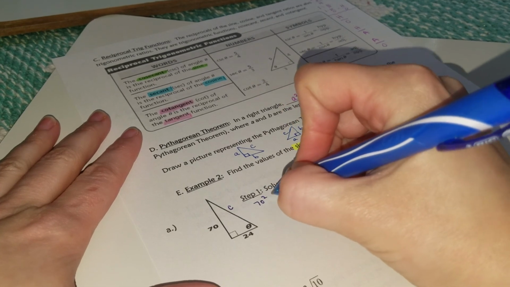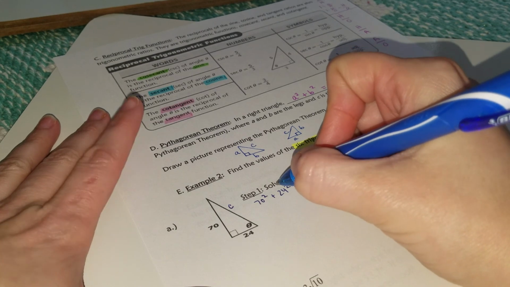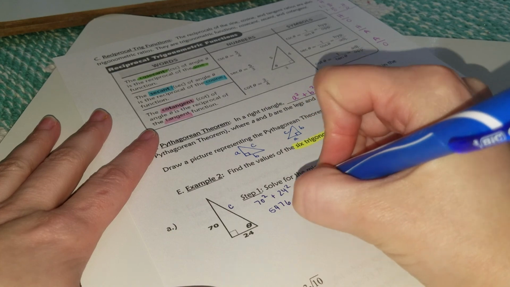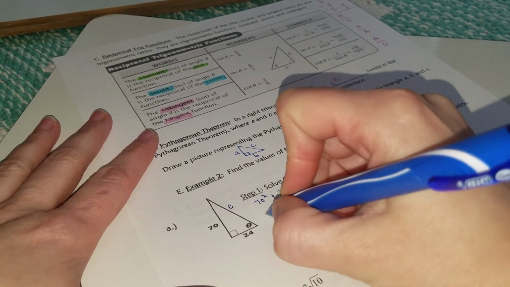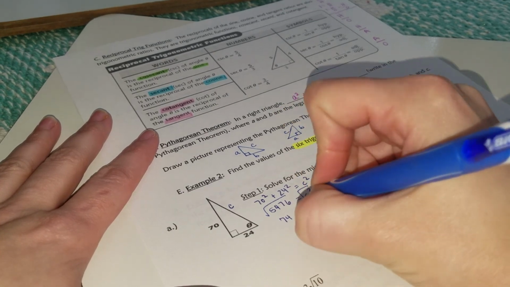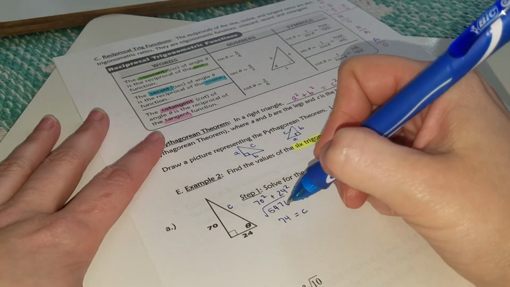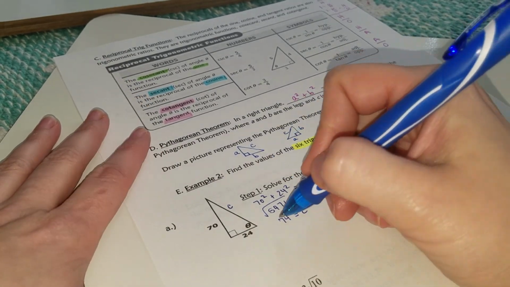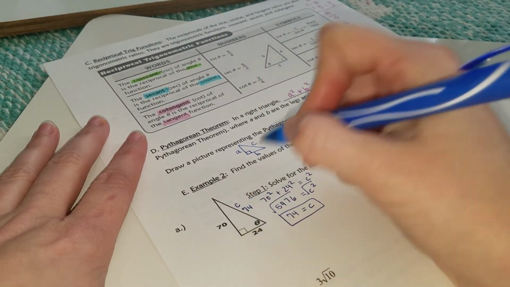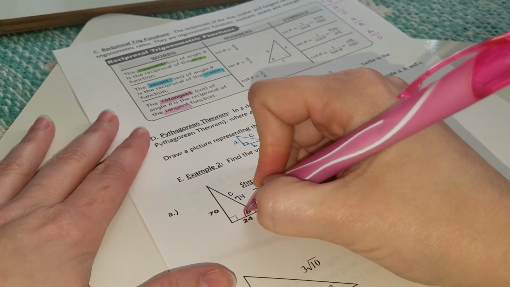So we have 70 squared plus 24 squared equals C squared. You can use your calculator to do this calculation since it is a little bit larger, and then we'll take the square root of both sides, and we will get a nice even number here. It will not always be even, so you do want to keep it in simplest radical form if you don't get a whole number. Okay, so now we know that this is 74. So again, we're going to look at theta, and we're going to label from theta.